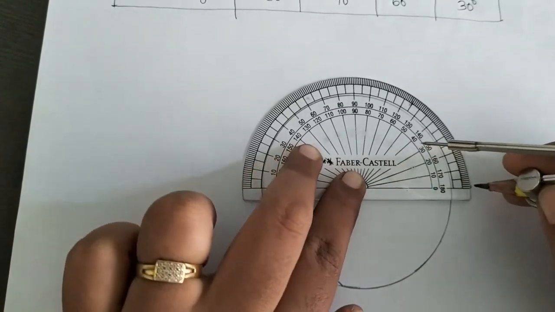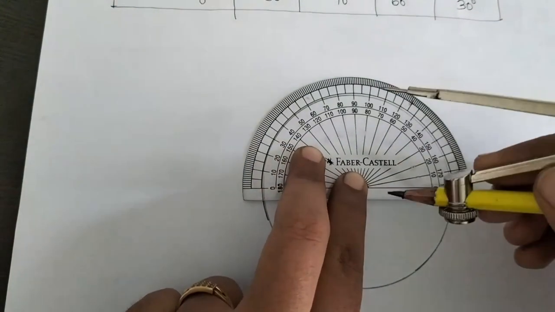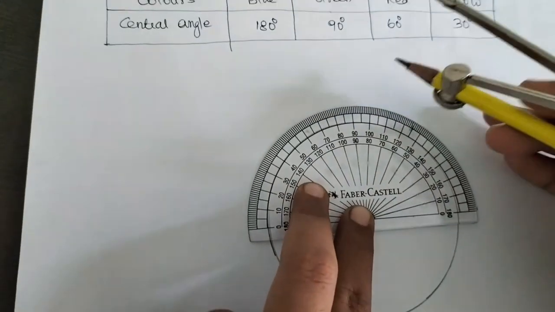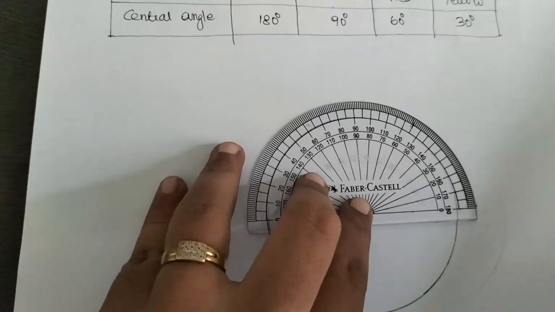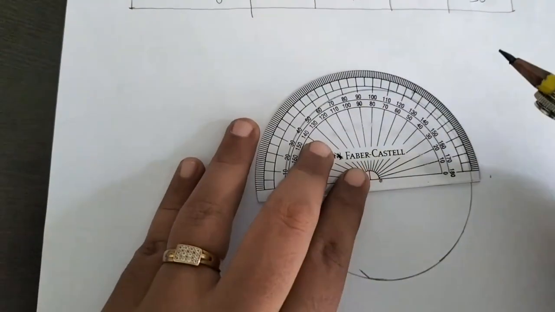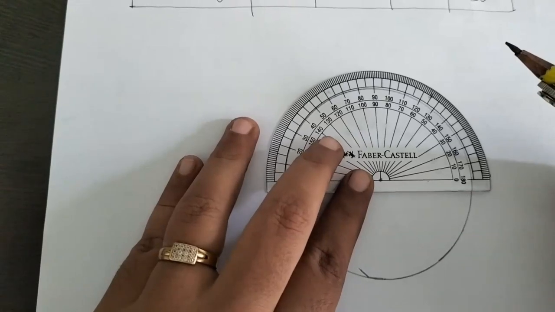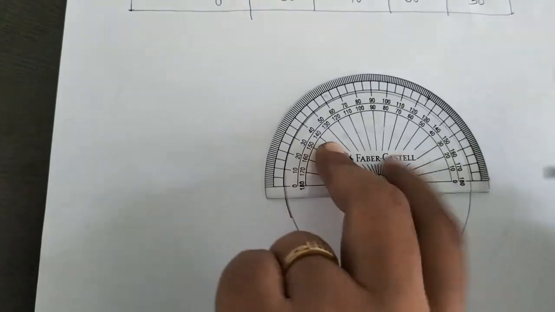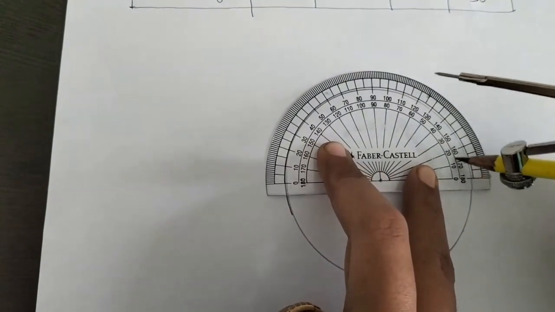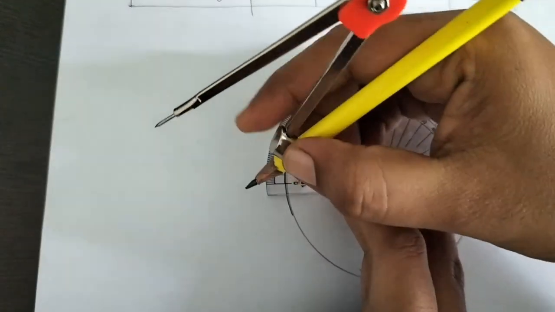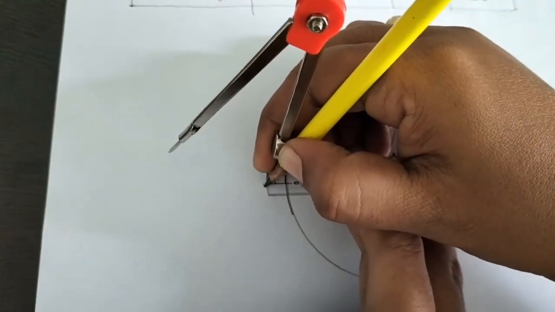Mark the point across the 0 degree. Our first color is blue, and the angle is 180 degrees. So we have to measure the angle 180 degrees from 0 degrees. It will be like this, and mark the 180 degrees, which is at the other end of the protractor.